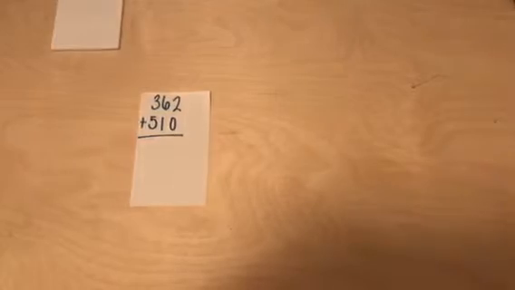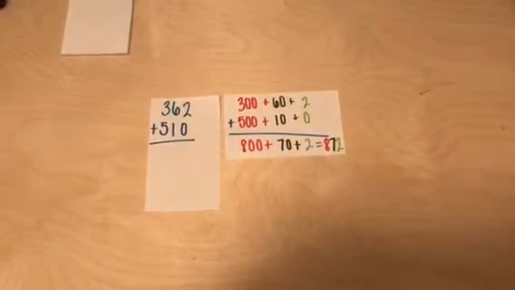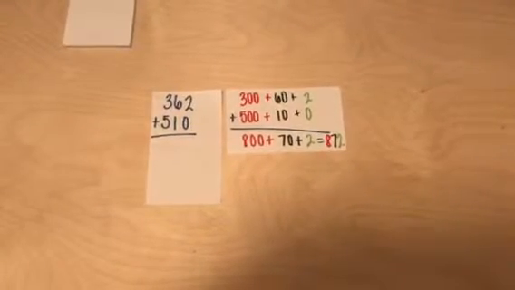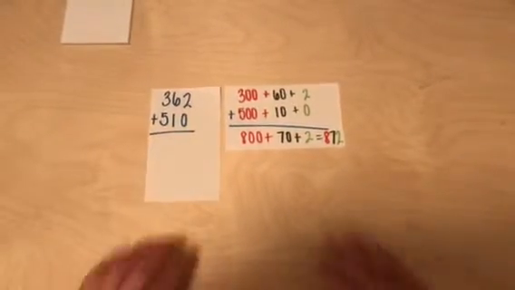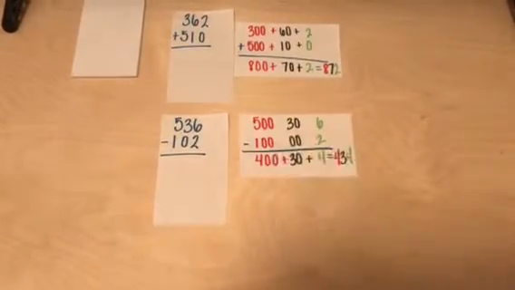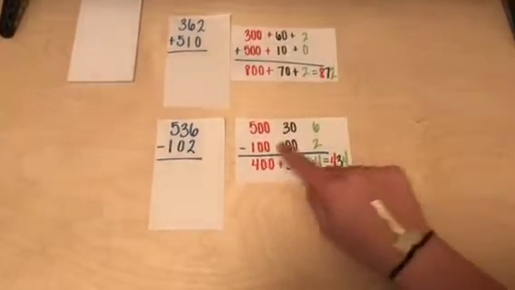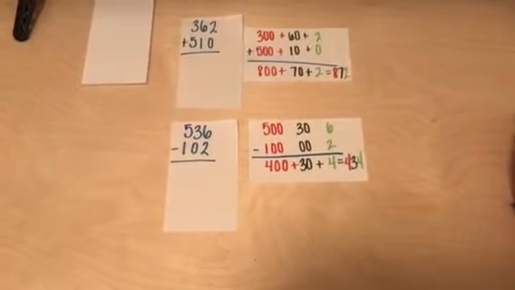Okay, our first one, you should have 300 plus 60 plus 2 plus 500 plus 10 plus 0, which ends up getting you 872. For your next one, you should have 500, 30, and 6, minus 100, 0, and 2, and your final answer should get 434.